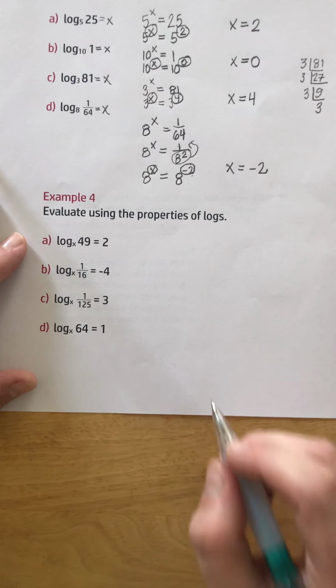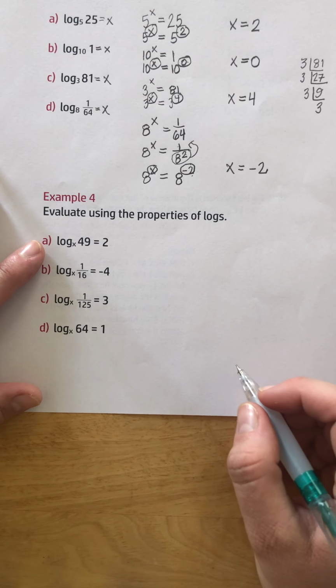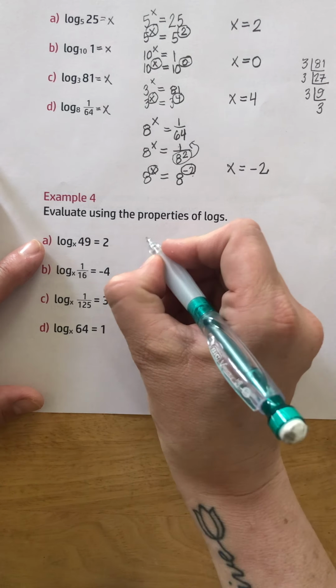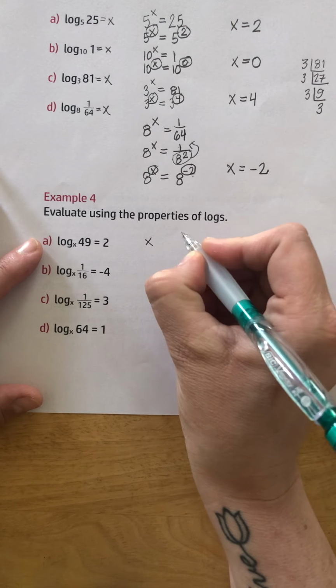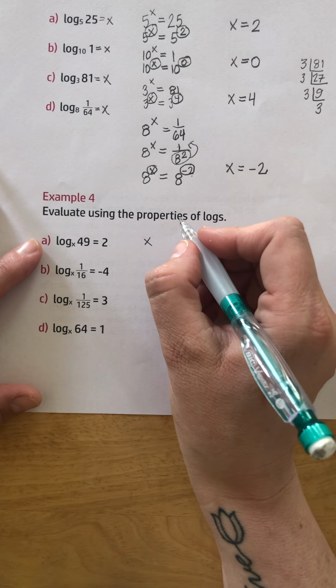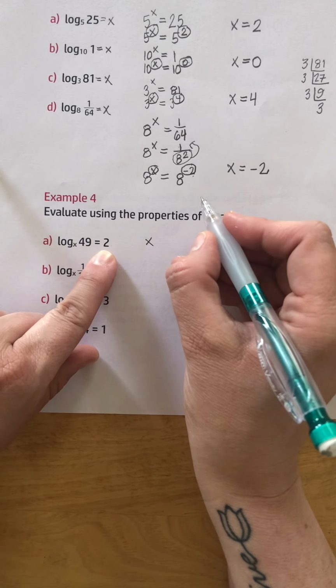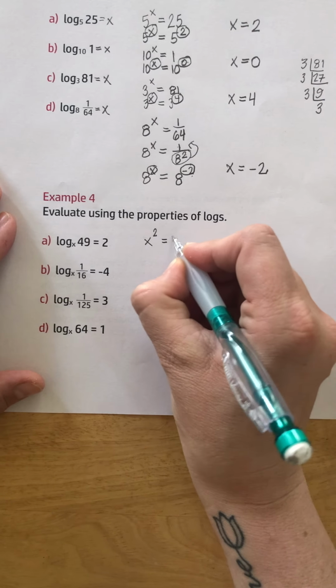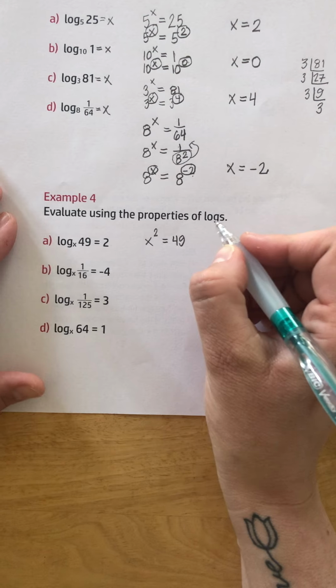All right, example 4. Log base x of 49 equals 2. What's the base? The base is x. What's the exponent? Remember, the answer to the log is the exponent. So we get x squared equals 49.